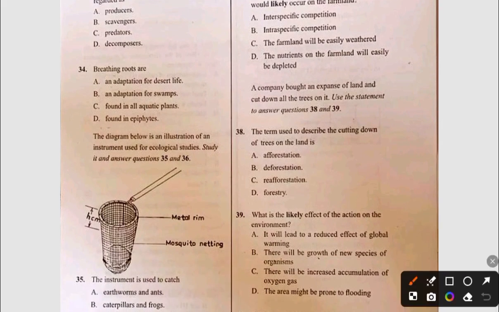39. What is the likely effect of the action on the environment? A. It will lead to a reduced effect of global warming. B. There will be growth of new species of organisms. C. There will be increased accumulation of oxygen gas. D. The area might be prone to flooding. The answer to question 39 is D.